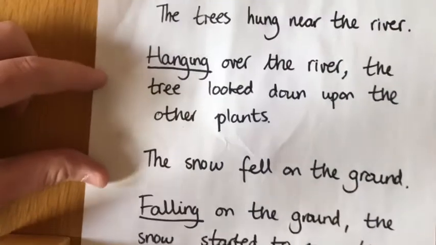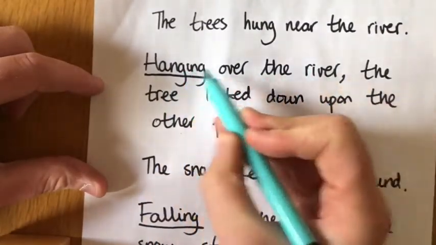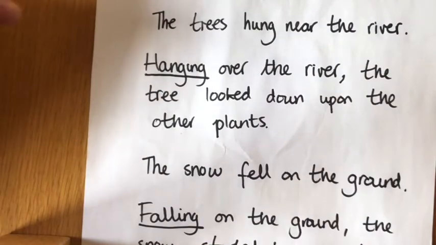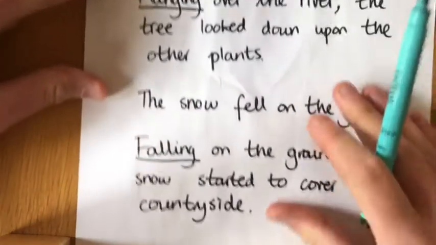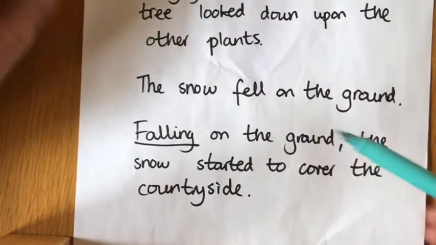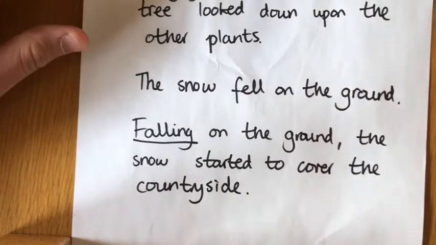And then, as well as using ing openers, we can use some simile openers. So actually we could improve those a little bit. We could have added a simile there. Hanging over the river like a monkey climbing through something, blah blah blah, the tree looked upon the mirror. Or falling onto the ground, the snow started to cover the countryside. We could add a simile to that falling.